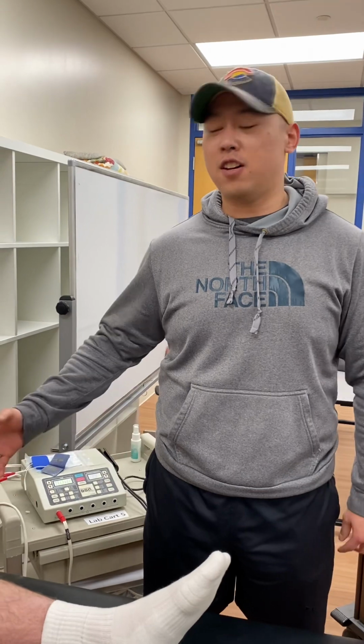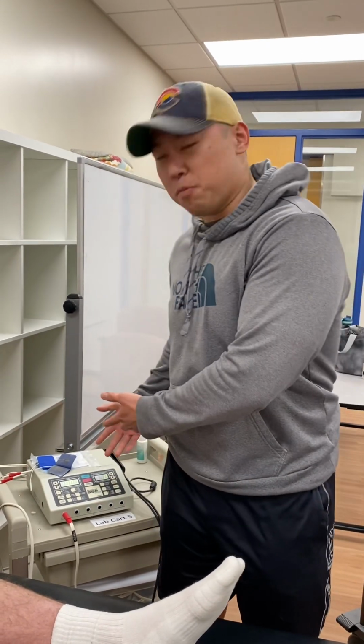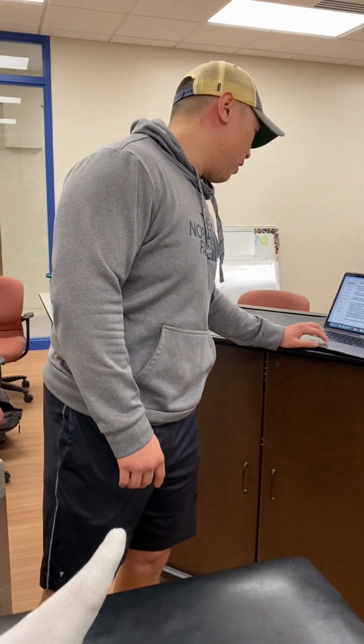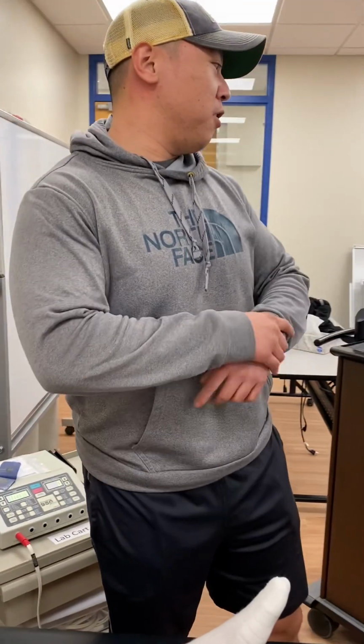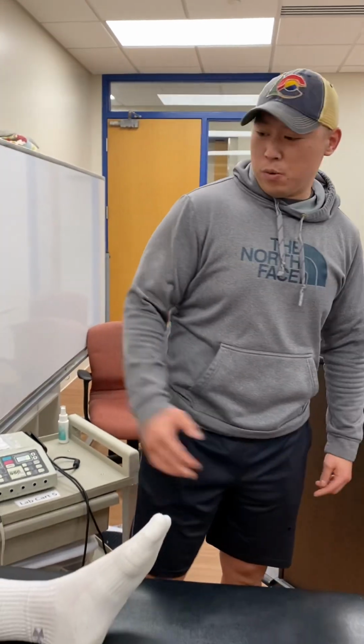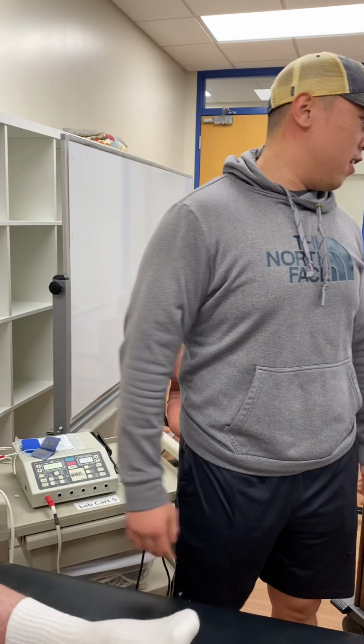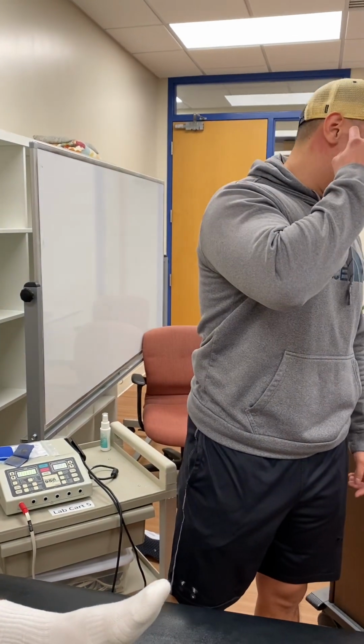So what that means is a 1 to 3 ratio. So it's going to be 10 seconds of contractions, or 10 seconds this machine is going to be on, and then 30 seconds of rest where there's just a lack of estim basically. The reason why we're doing this, the proposed mechanism of action, is we're trying to get that quad to fire more effectively and get rid of that extensor lag.